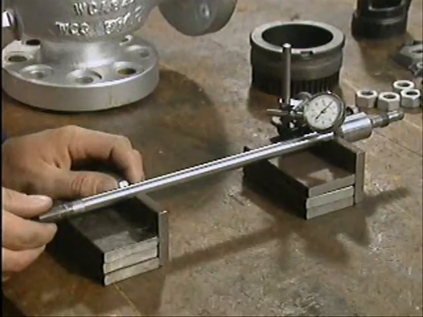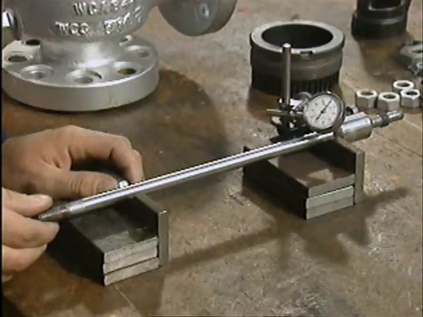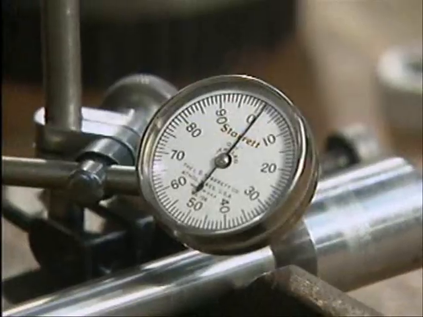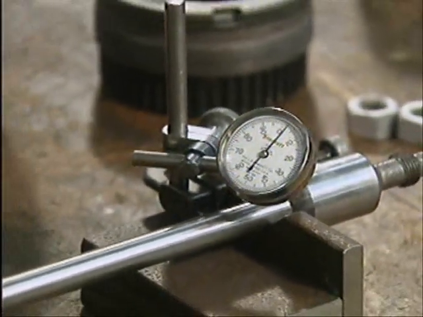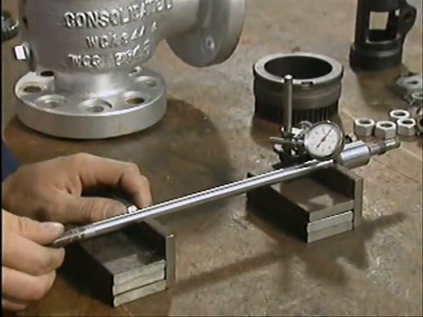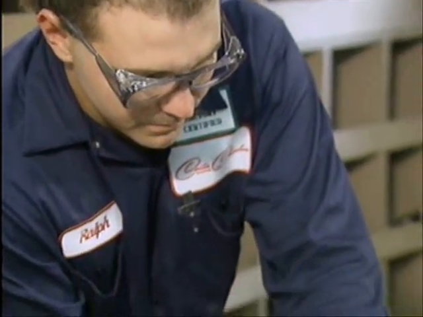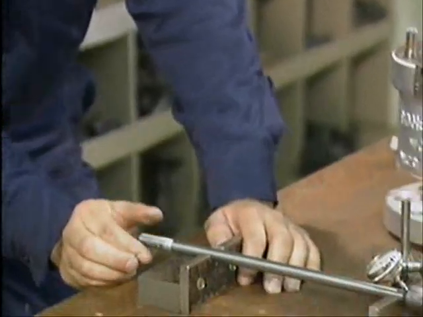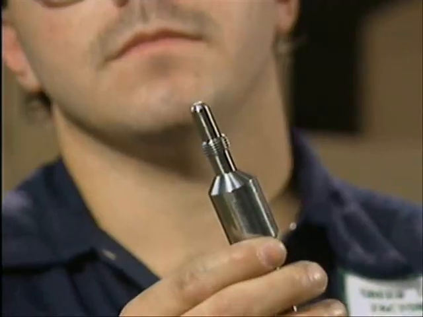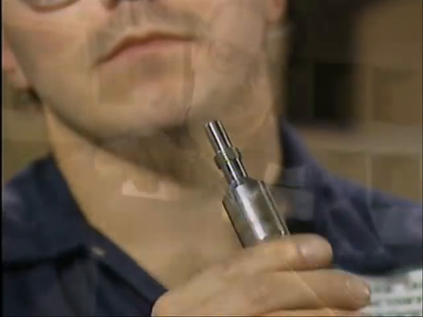Rotate the valve stem slowly while you watch the dial. Be careful not to bump the valve stem or the dial indicator. Compare the maximum change in the reading on the dial indicator with the specifications given by the manufacturer. If the runout is within the specifications, you can reinstall the valve stem. But if it isn't within the specifications, this indicates there's an irregularity in the shape or the straightness of the valve stem, and you must replace it. Also inspect the valve stem carefully for cracks and other signs of damage.